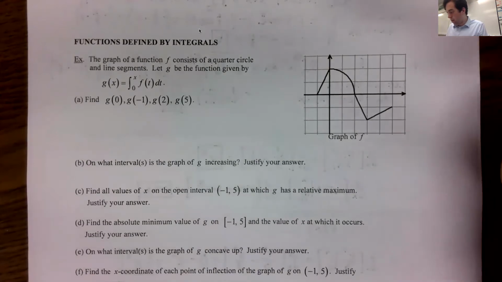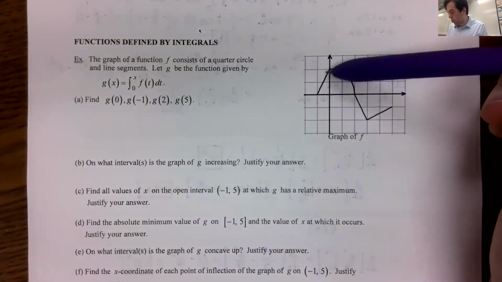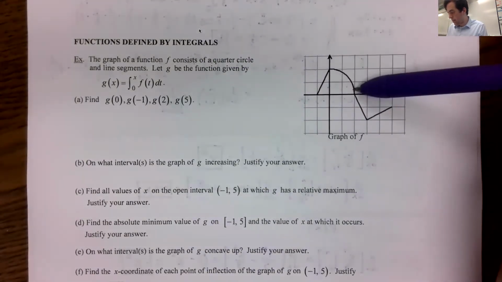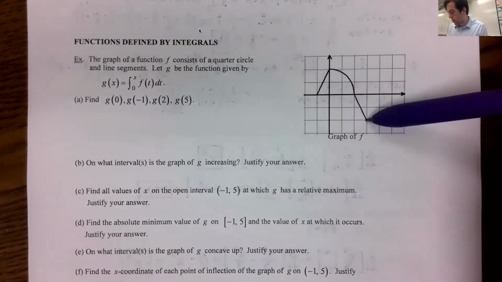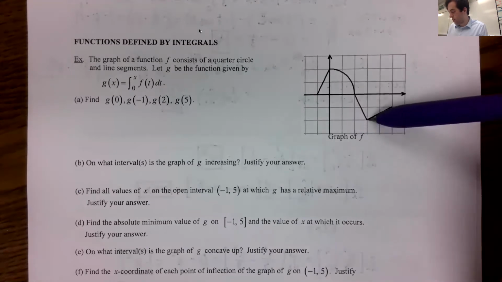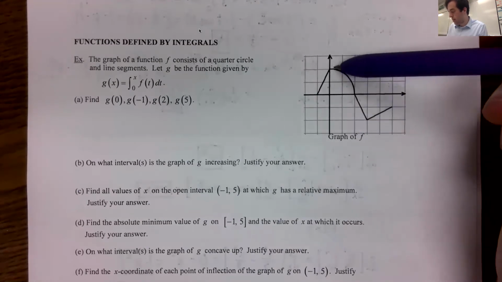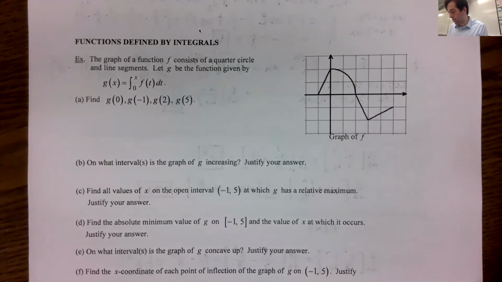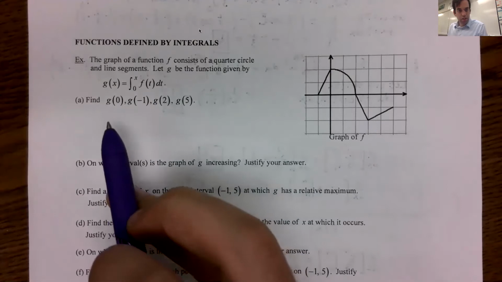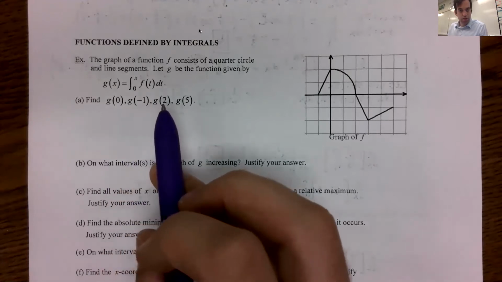The graph of a function f consists of a quarter circle right here and several line segments here, here, and here. So it's telling us those are straight lines, and this is an exact quarter circle. Let g be the function given by g of x equals the integral from 0 to x of f of t dt. So the first thing we want to do is find g of 0, g of -1, g of 2, and g of 5.